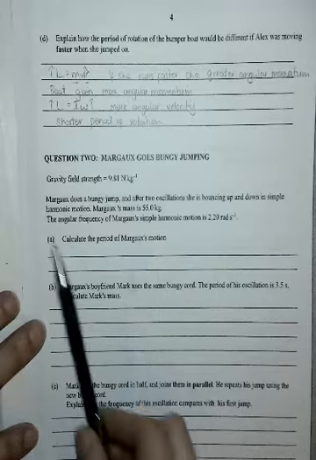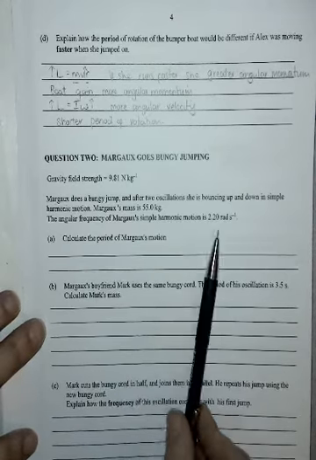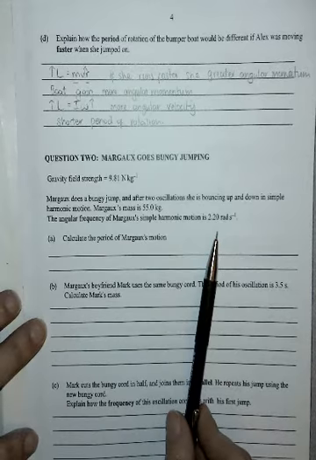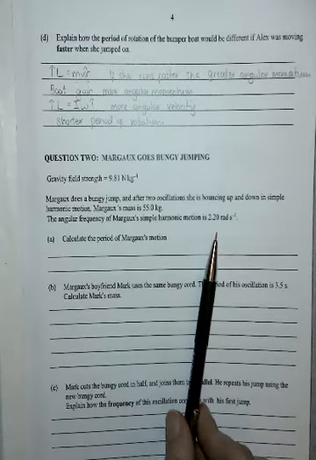Okay, so I'll have a look at question 2 now. This is Margot going bungee jumping. She does a bungee jump, and after 2 oscillations she's bouncing up and down in simple harmonic motion, and we're told her mass, and we're told the angular frequency of her simple harmonic motion is 2.2 radians per second. The first thing it asks you to do is calculate the period of her motion.